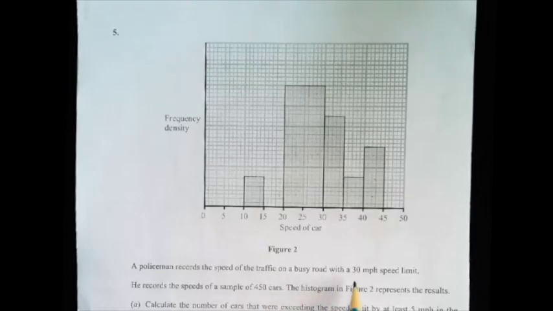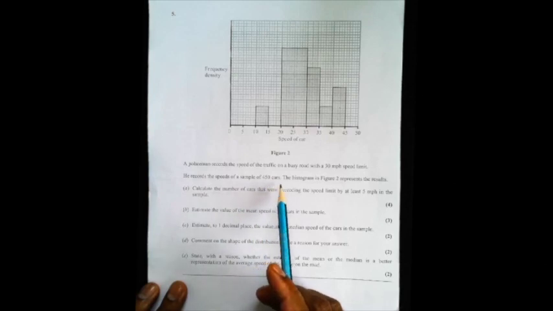So this problem states that a policeman records the speed of the traffic on a busy road with a 30-mile-per-hour speed limit. He records the speeds of a sample of 450 cars. The histogram in figure 2 represents the results.